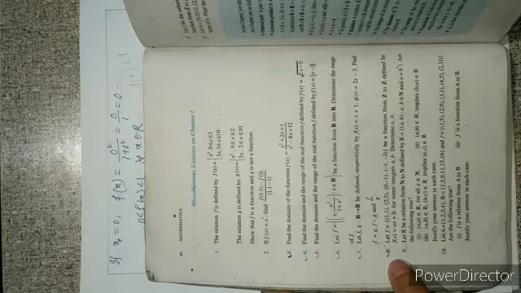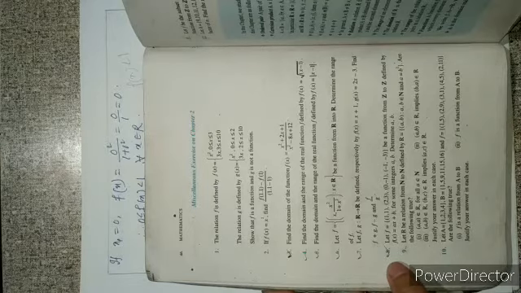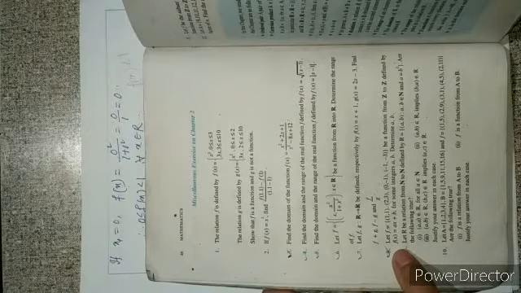Question number 8. Let f containing ordered pairs (1, 1), (2, 3), (0, -1), (-1, -3) be a function from Z to Z defined by f(x) = ax + b for some integers a and b. Then determine a and b.